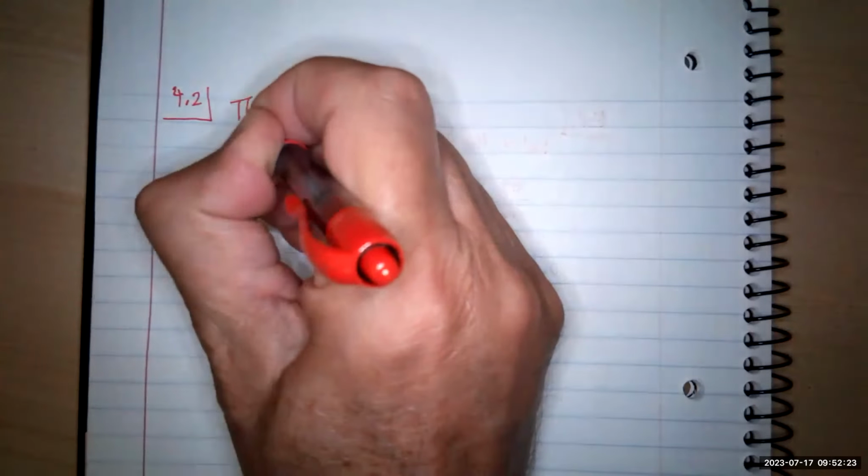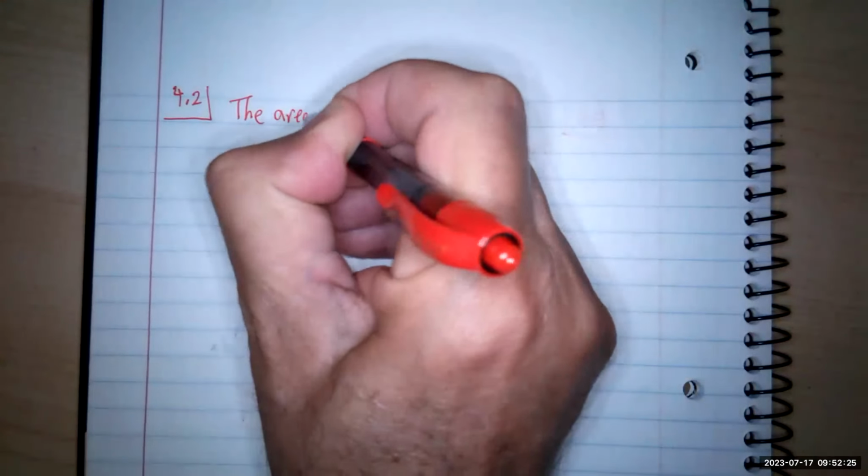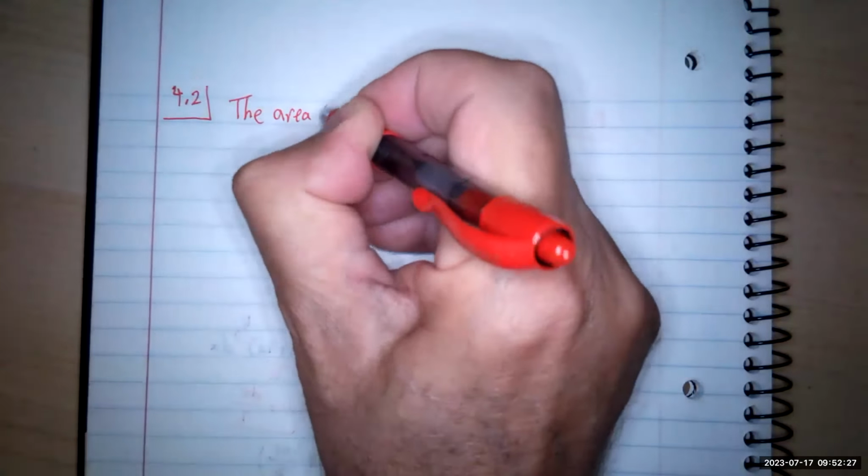Now, what is 4.2? That's the area problem. How are we going to solve the area problem? That's the second problem in calculus. It was the first problem in calculus, but the way we do it today, it's going to be the second. So what's the area problem?